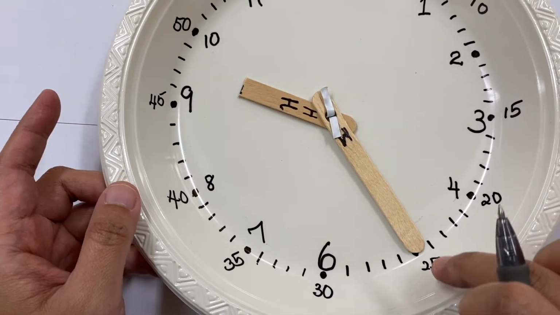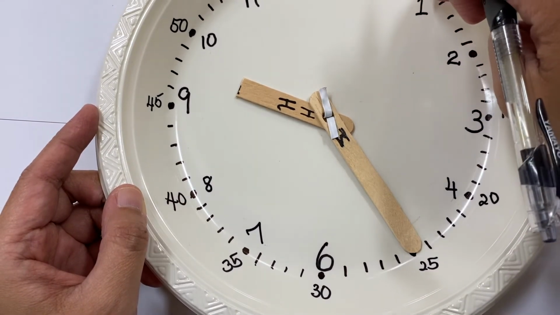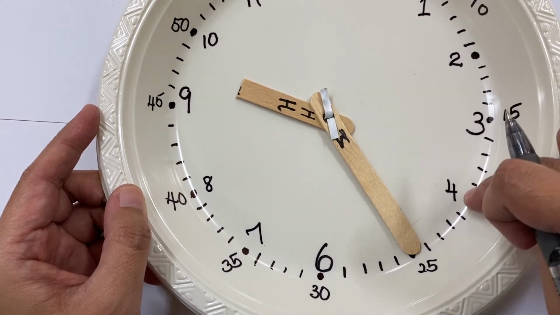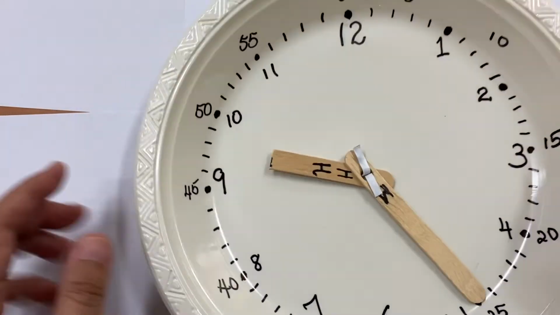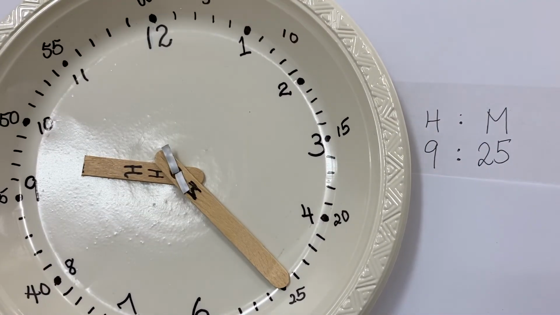How about my minute? Can you see that it's pointing at 25 there? 5, 10, 15, 20, 25. So my minute hand is 25. So my answer is 9:25. You get the same? 9:25?